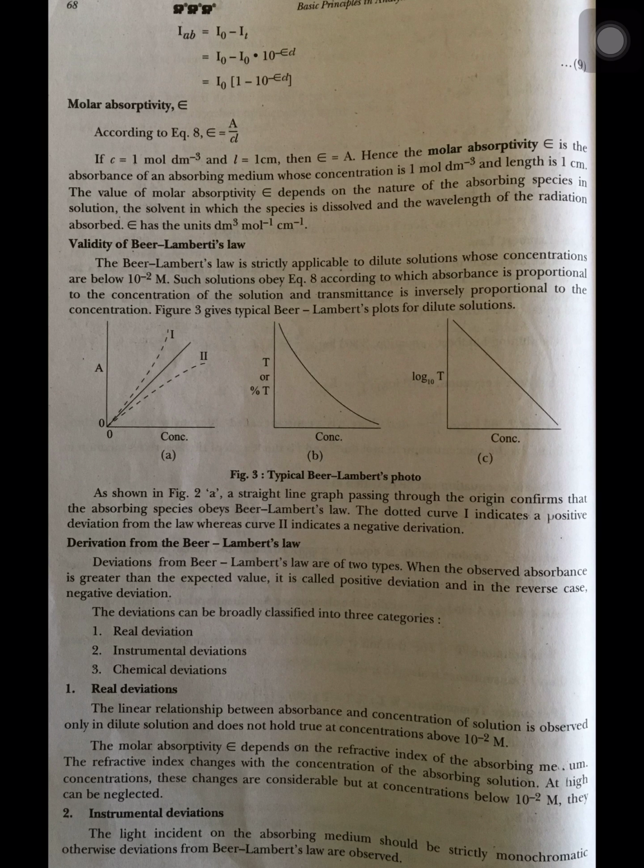The dotted curve Roman 1 indicates a positive deviation from the law, whereas Roman 2 indicates a negative deviation. So in figure A, if you get the solid straight line from the middle, then the Lambert-Beer law is obeyed by that solution. If there is the dotted line Roman 1 in the graph, then there is a positive deviation. If you obtain the second, Roman 2 dotted line graph, then there is a negative deviation from the Lambert law.